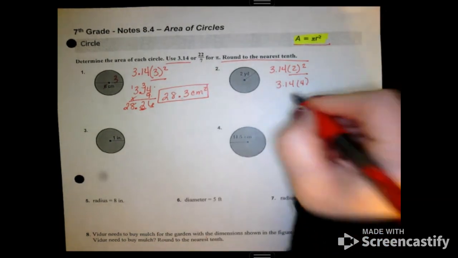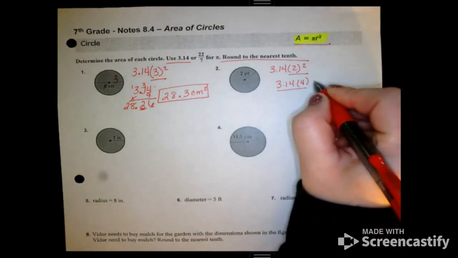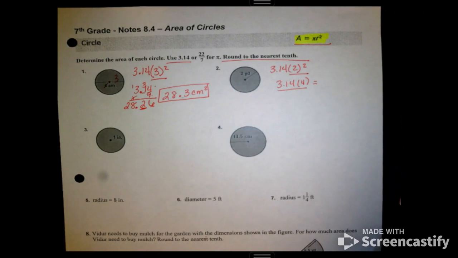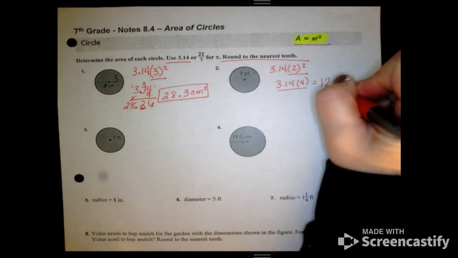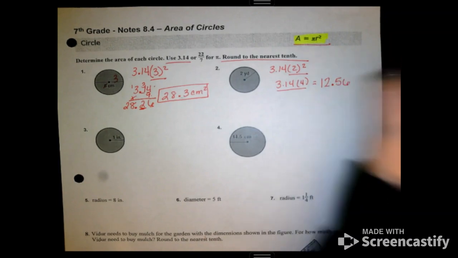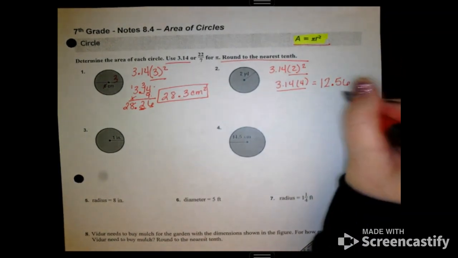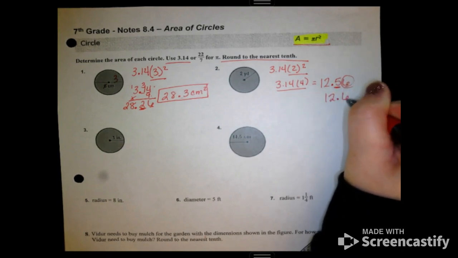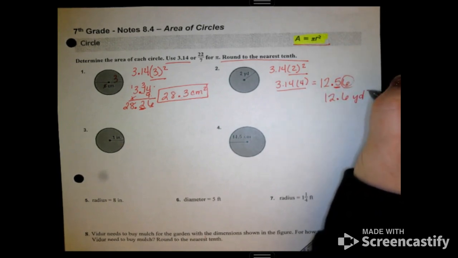I want you to multiply that on your own. Okay, so when you multiply that, you should get 12.56. But if we have to round it to the nearest tenth, 12.6 yards squared.